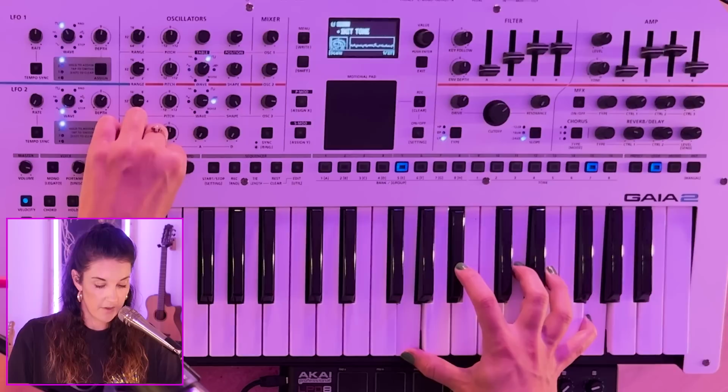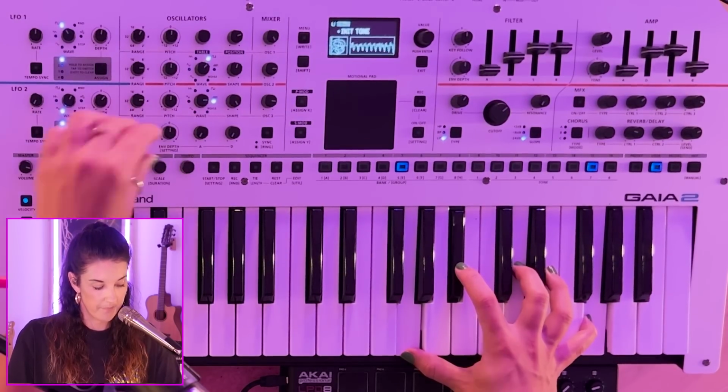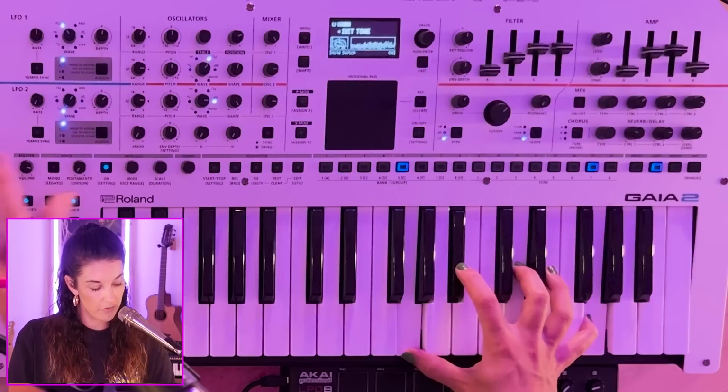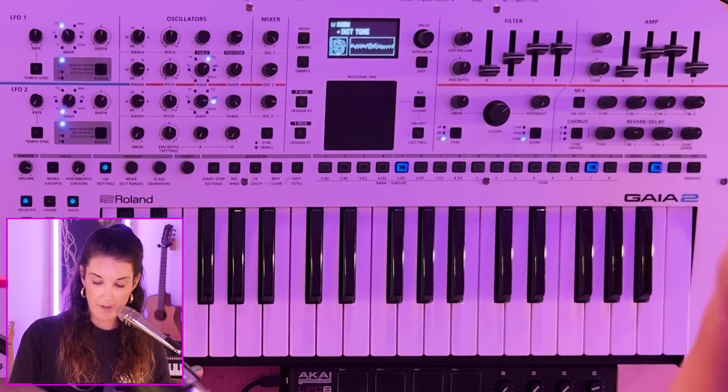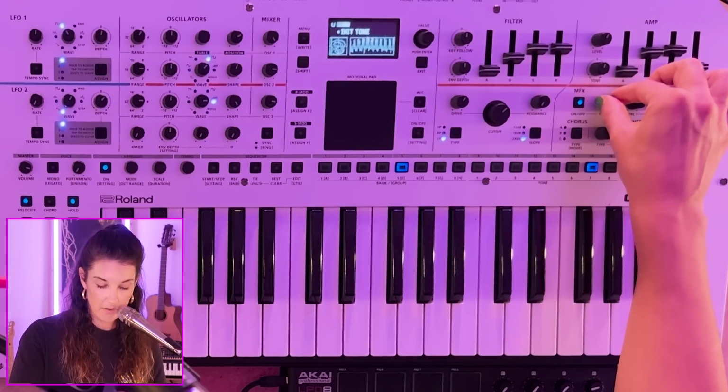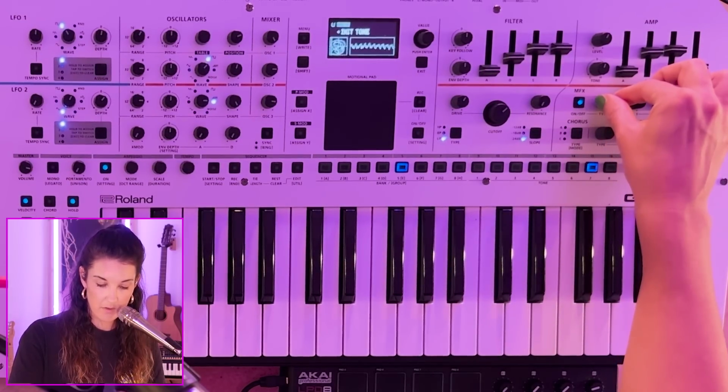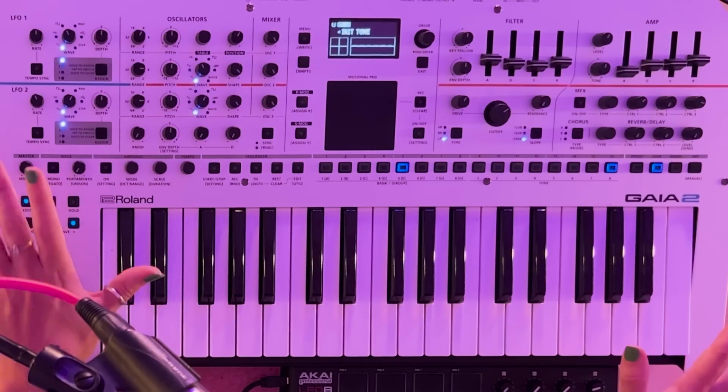We can go super fast with the scale here. We've got a hold too, so we can let that hold and be tweaking all sorts of stuff here. And then we've got a super fun chord button here. We've got a mono and a legato button.